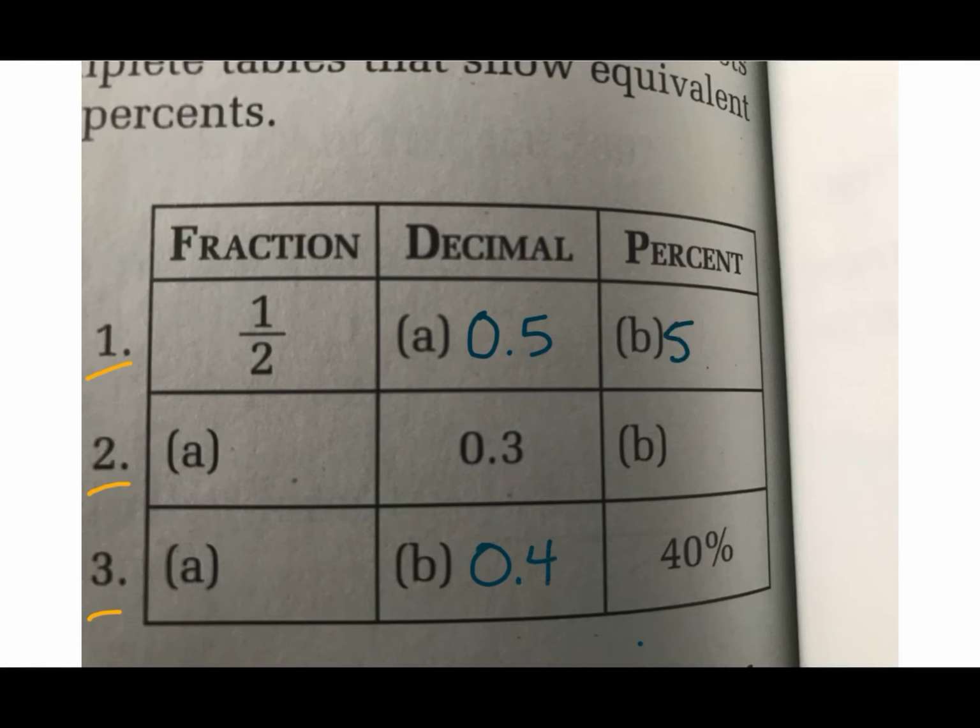Well, 5/10 is the same as 50%. 3/10 is the same as 30%. And then as a fraction, this becomes 3/10, and this becomes 2/5. I hope you enjoyed the lesson, and let me know if you have any questions.